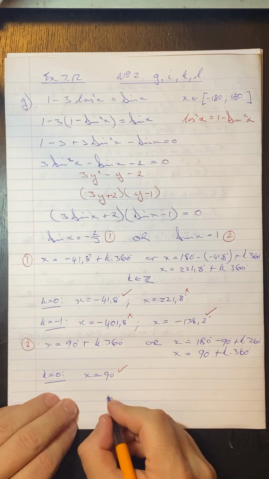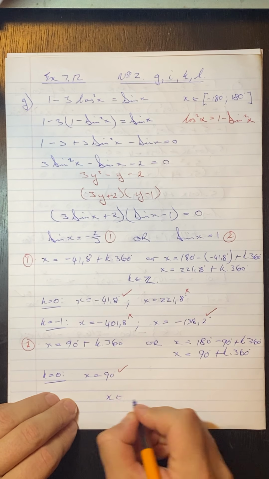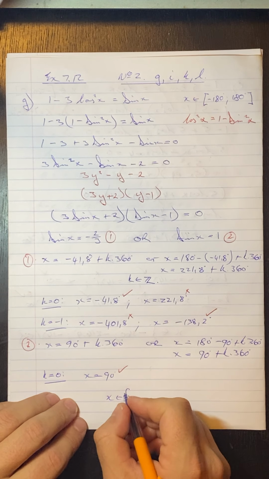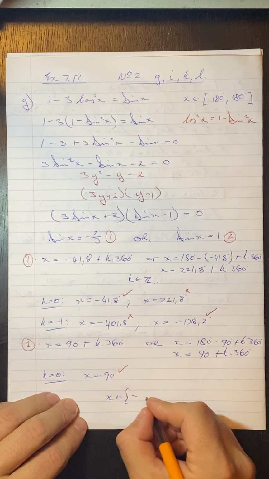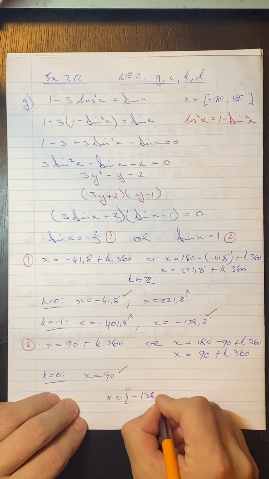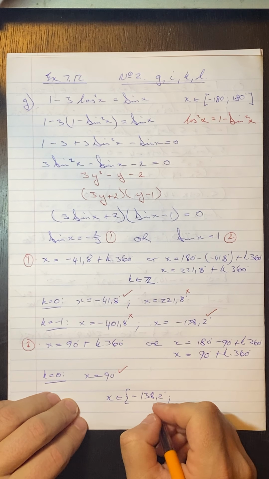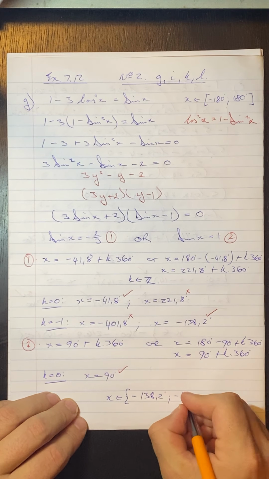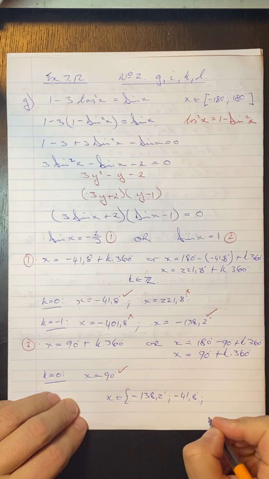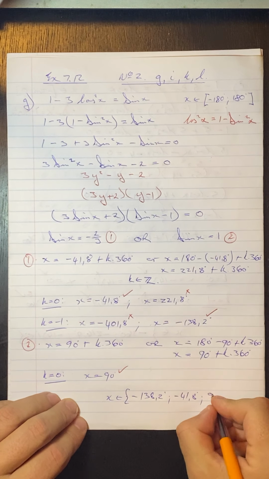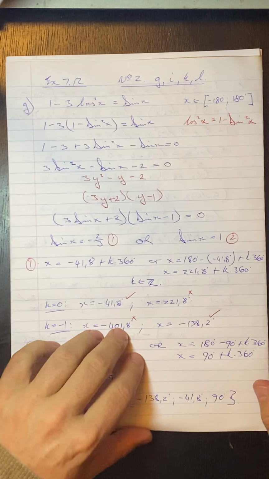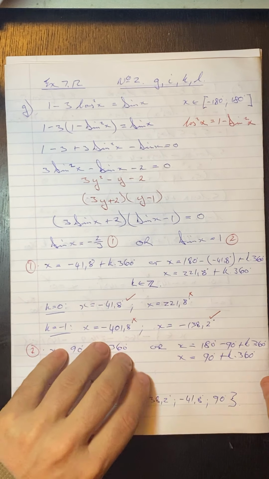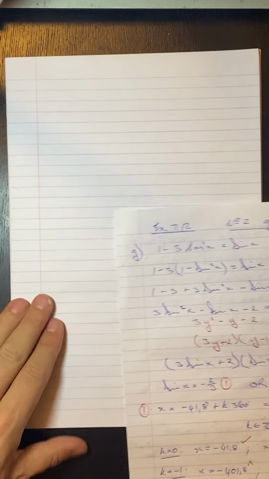So now I'm ready to write up the solution. x is an element of... now remember, go from smallest to biggest. Our smallest is minus 138.2. The next one would be negative 41.8. Then the next one would be this 90. And there's our solution for that. Okay, I'm going on to question I.